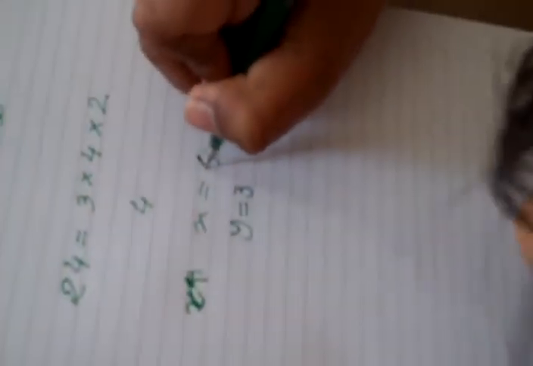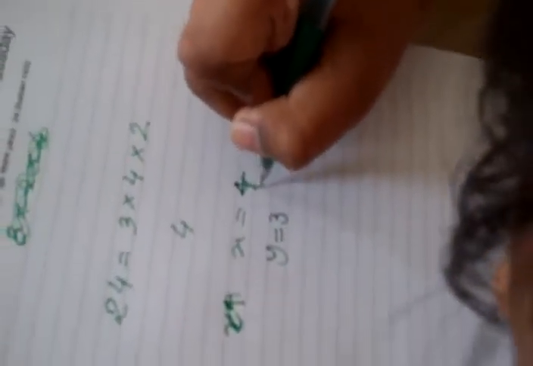Then, what do you have? Say y equals. Give an equal sign. Y equals. See from here, what is your y? 3. Oh, great. You know it already. Okay, what's your z?